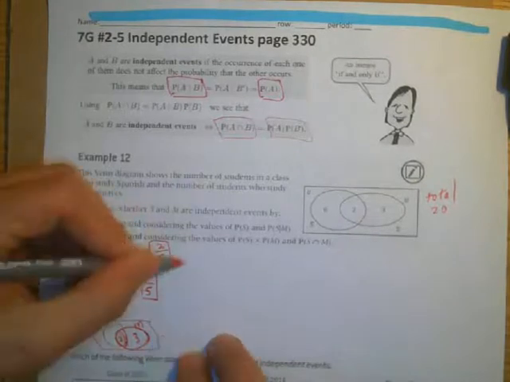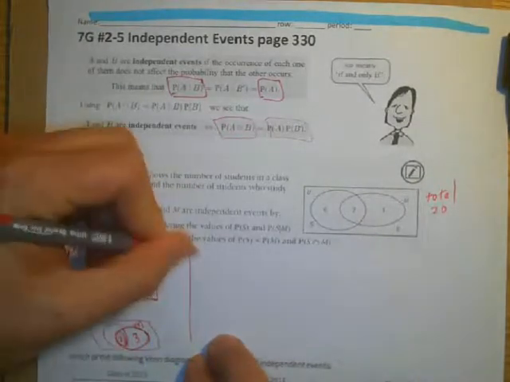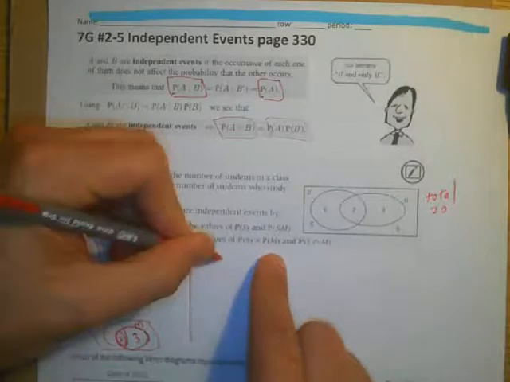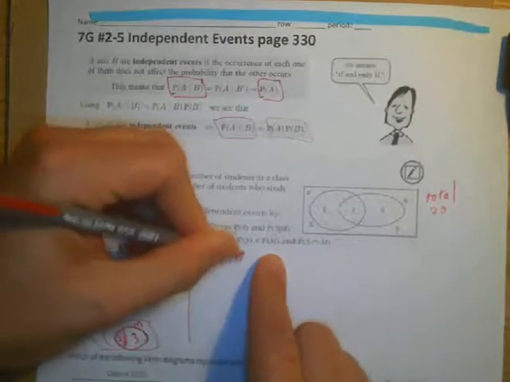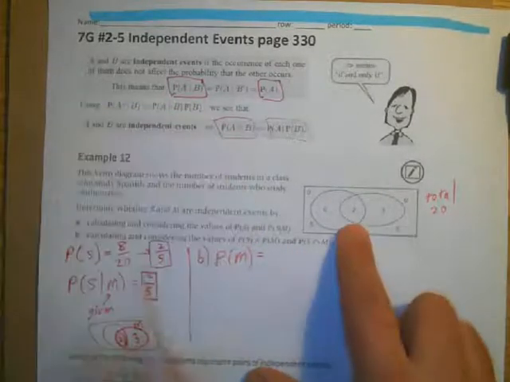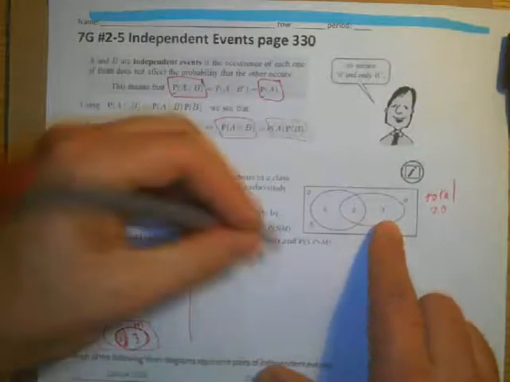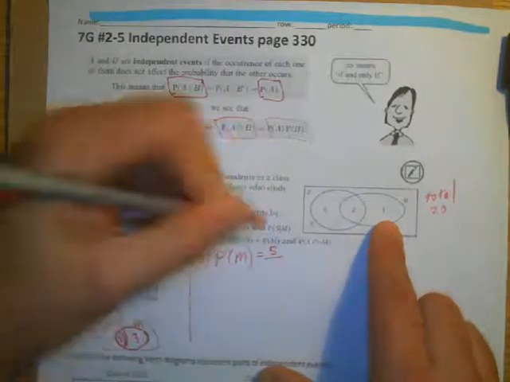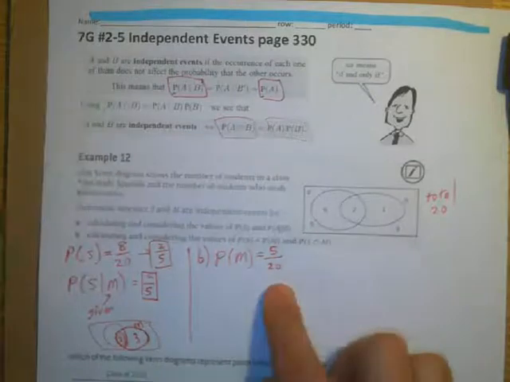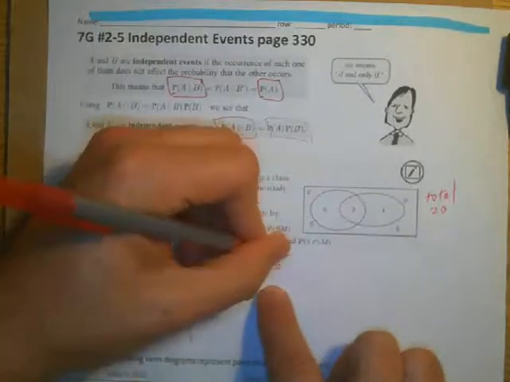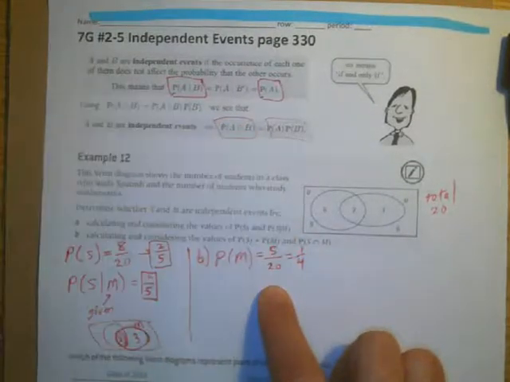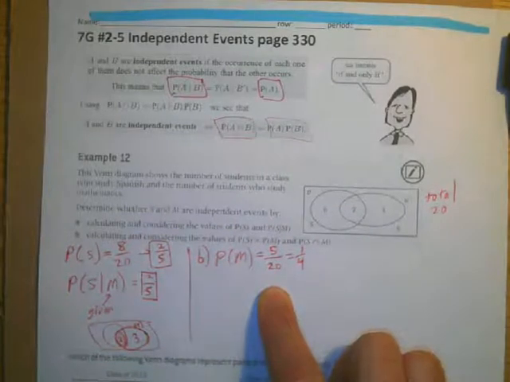Okay, let's try question B. What's the probability of M? To be an M, it's 2 plus 3. My numerator is 5. My denominator is 20. That simplifies to 1/4, right? All right. So let's see.